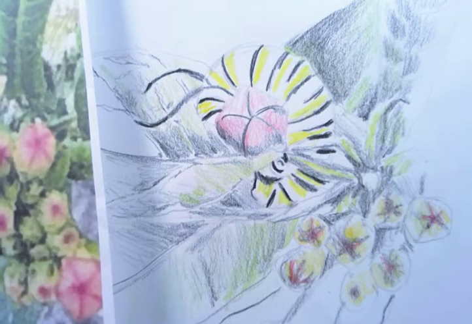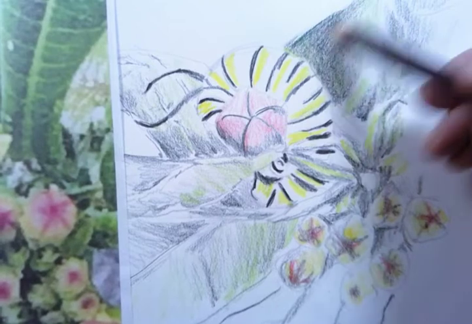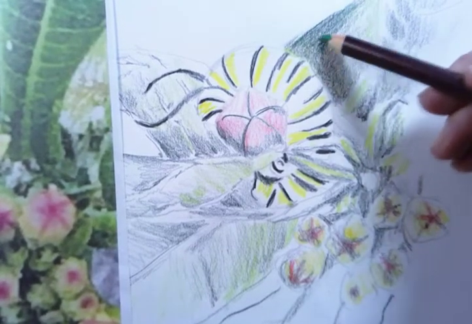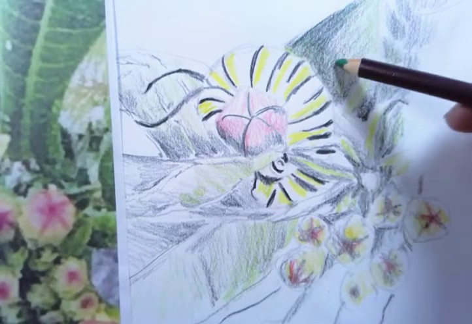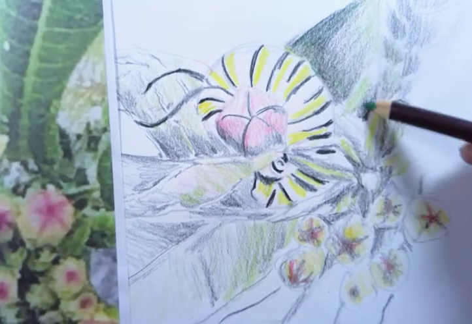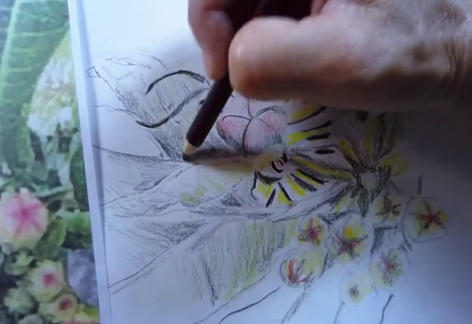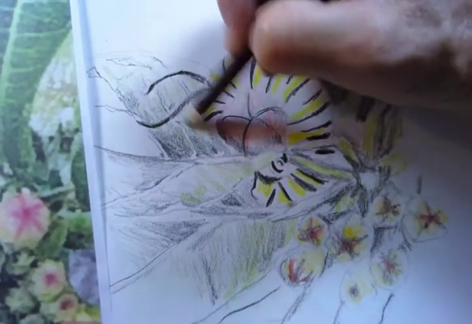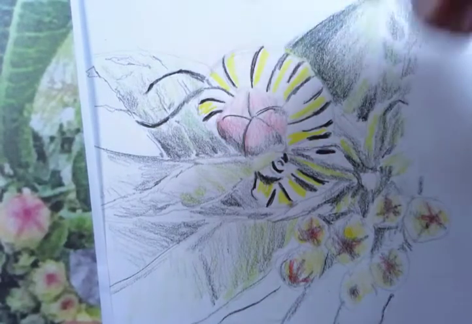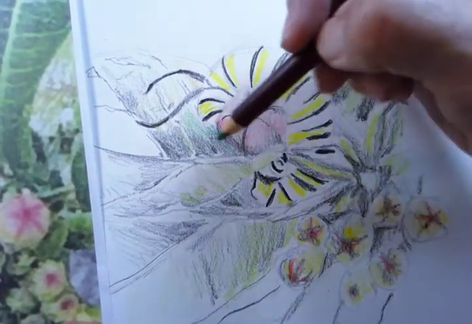Okay, I want to add just a darker green. More of a viridian. But again, it's really the graphite that set up my value range. Well, it was the black pencil. The color is just going right on top.